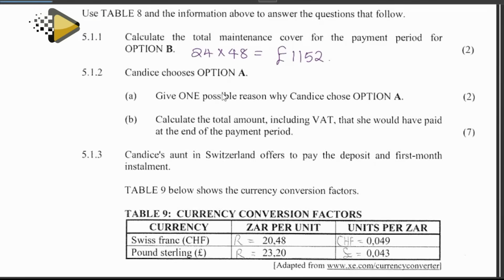Cassidy chooses option A. Give one possible reason why Cassidy chose option A. In my reasoning, it would be that the deposit and the first installment were cheaper compared to option B.